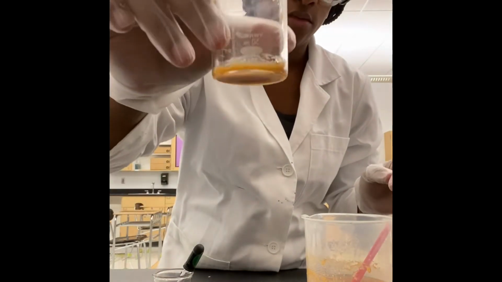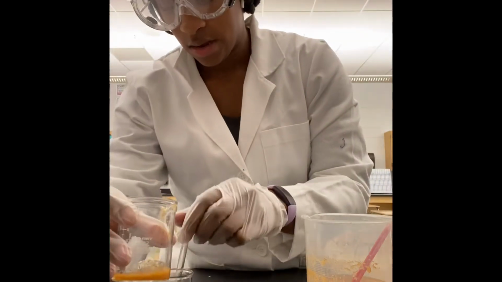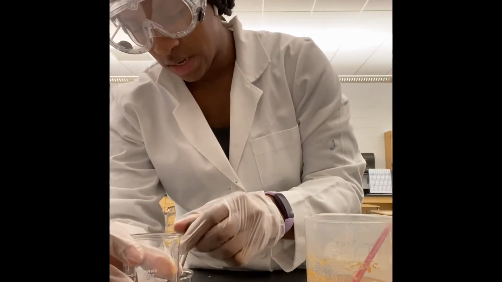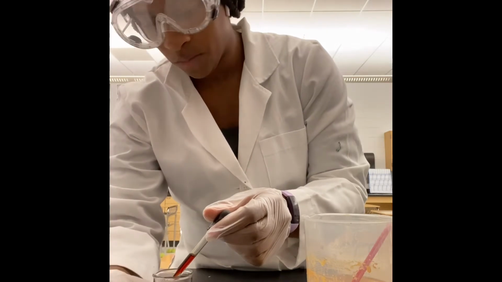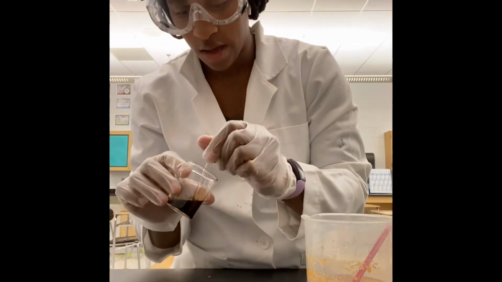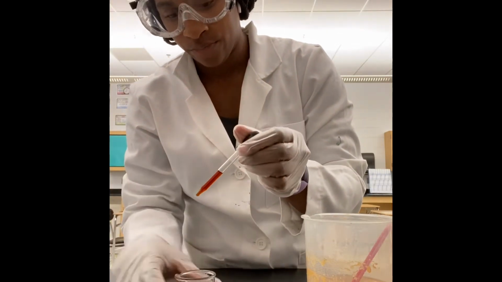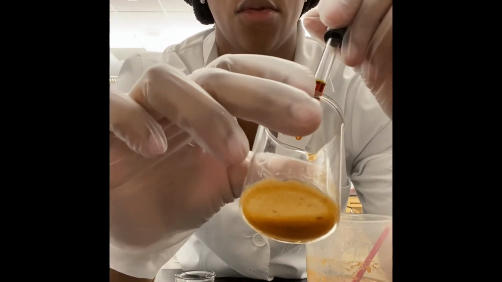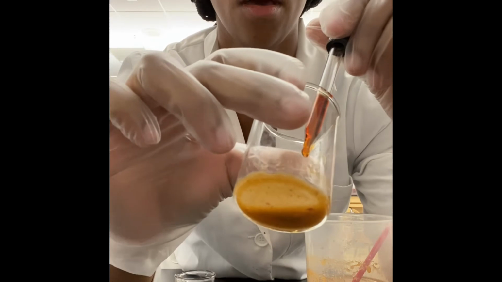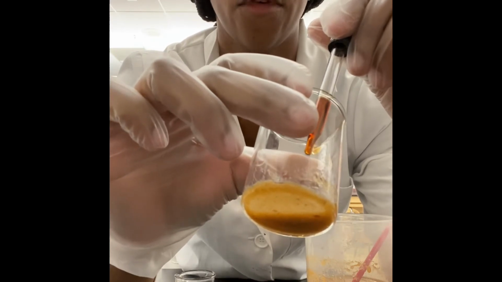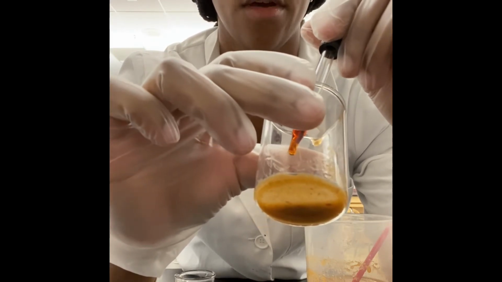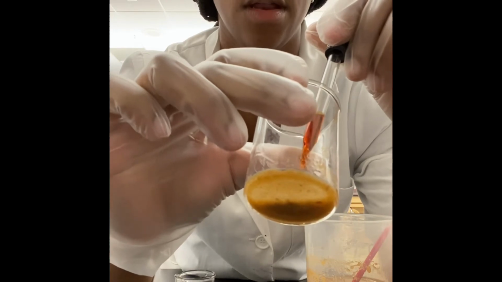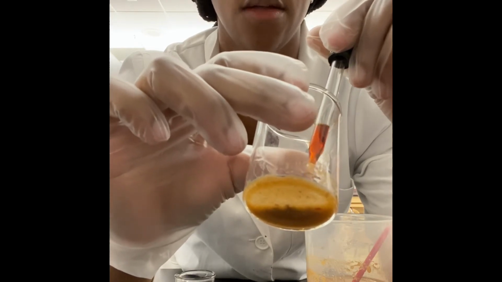Notice the color. Now we only need 10 drops of iodine. 1, 2, 3, 4, 5, 6, 7, 8, 9, 10.